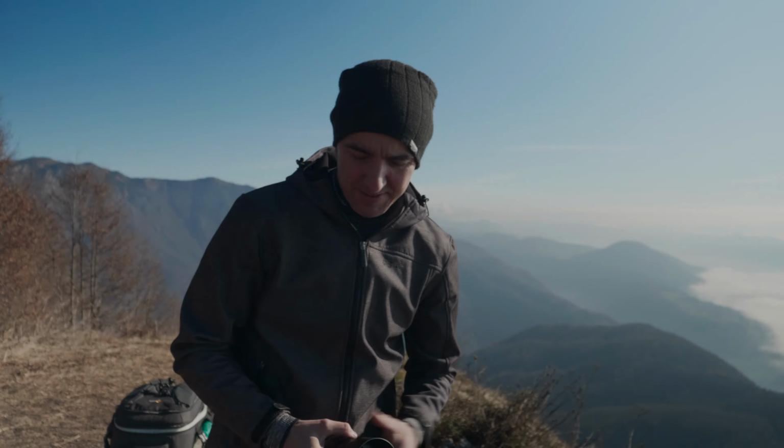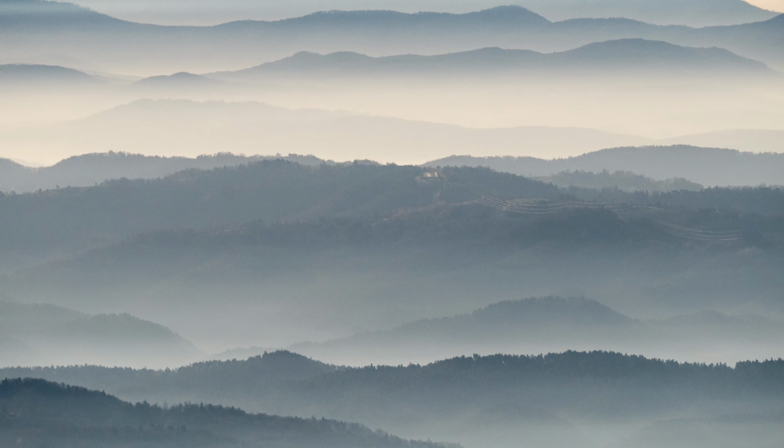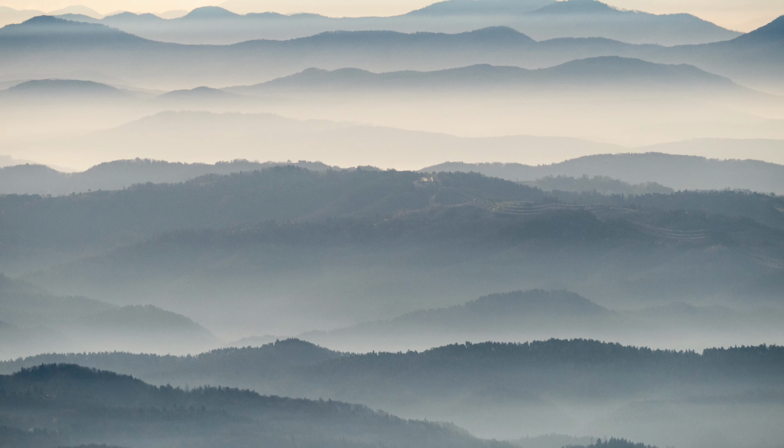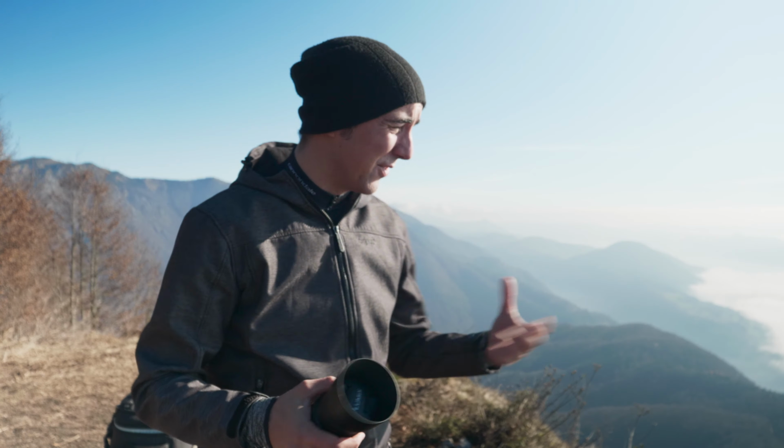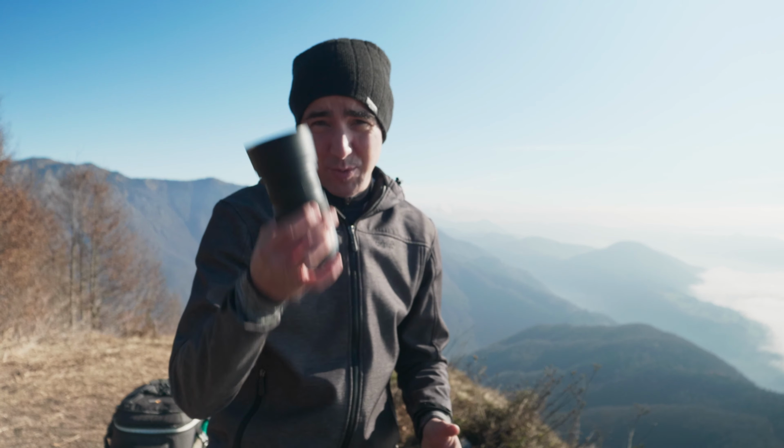I came up here with the idea to take layers photos, so photos of layers, and I wanted to share with you guys this compositional element, which is layers, and how you can take photos of that and how you can make it even more interesting, and what type of gear you need.